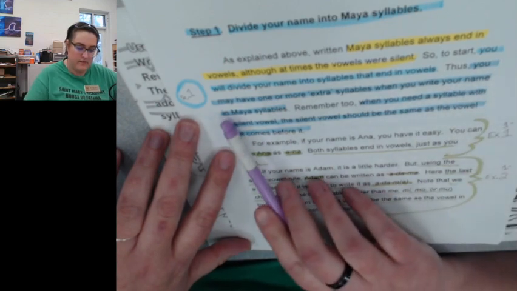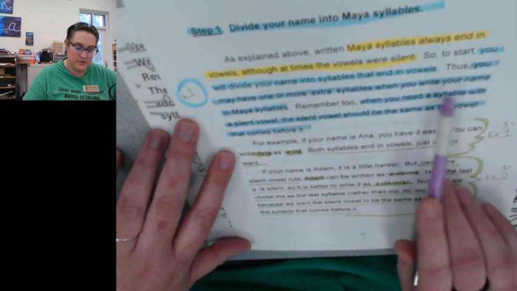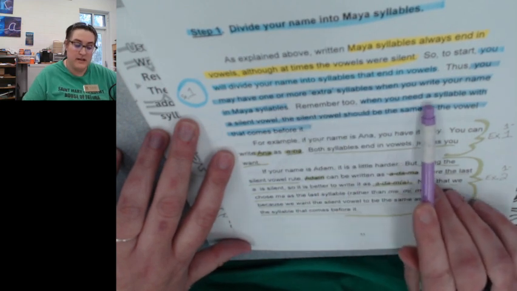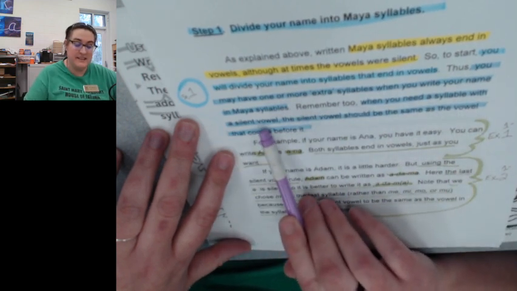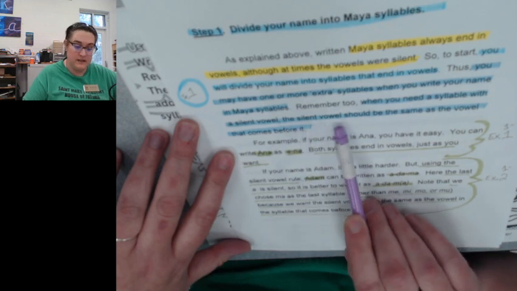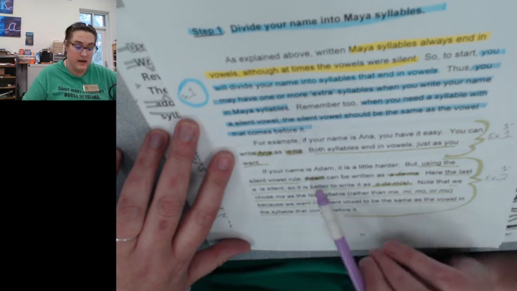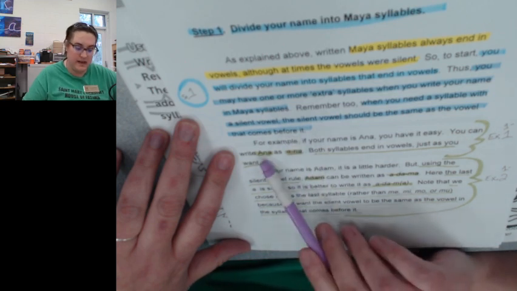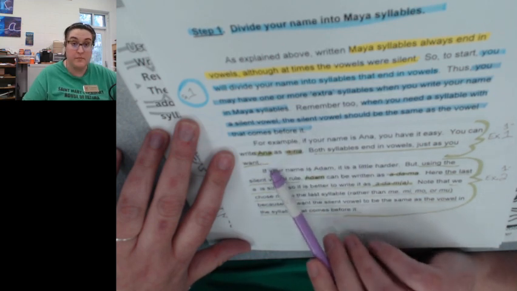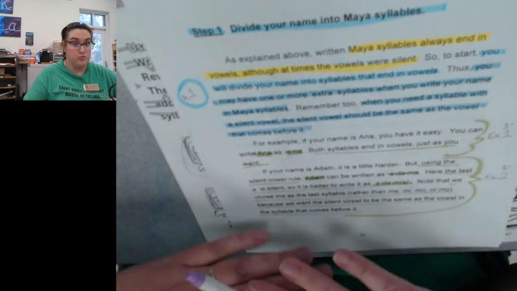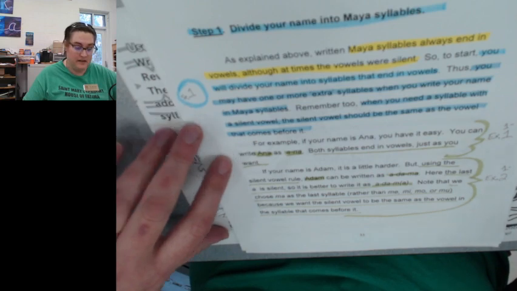You may have one or more extra syllables when you write your name in Maya syllables. Remember, when you need a syllable with a silent vowel, the silent vowel should be the same as the vowel that comes before it. And there's an example. So if your name is Anna, you have it easy. You may break that into 2 syllables, A-na. Both syllables end in vowels, you're done. Cool. Just like with Molly.